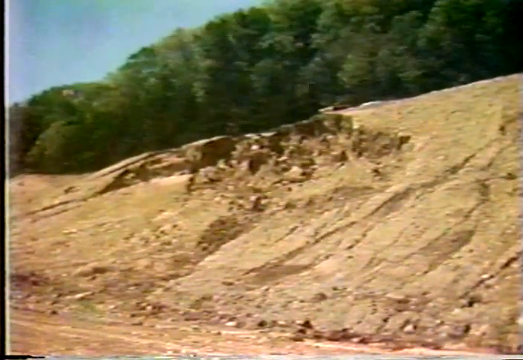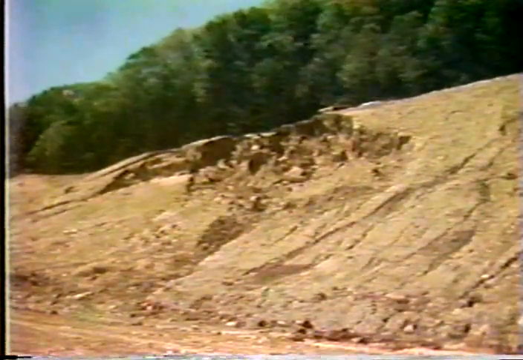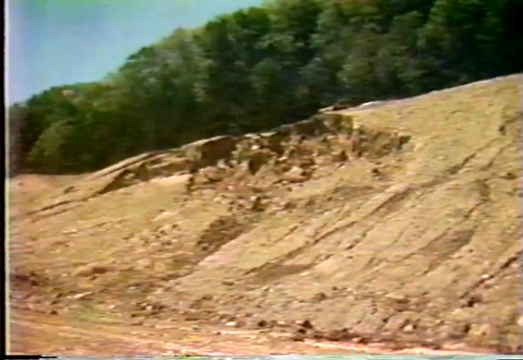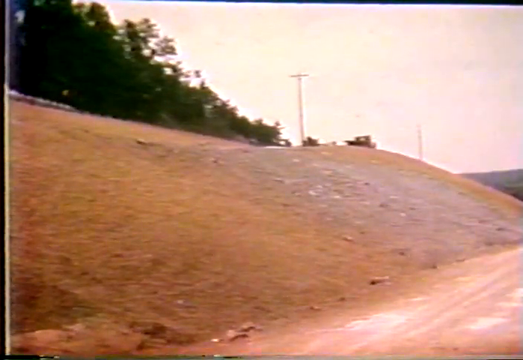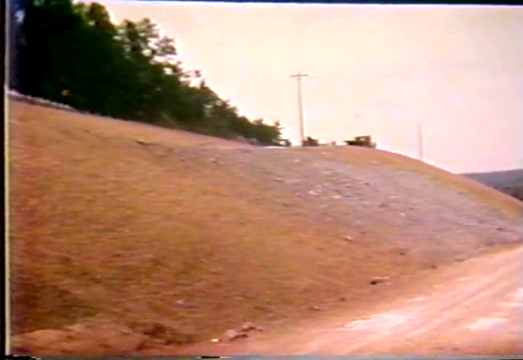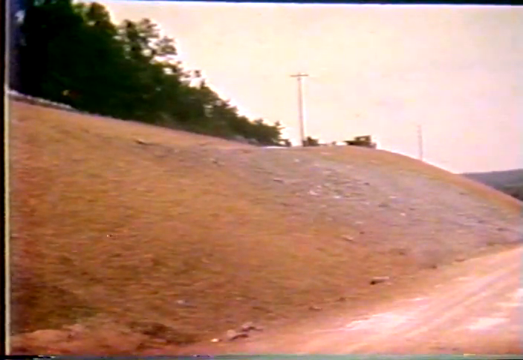Note the vertical cracks at the top. It's somewhat of a rotational type failure. This is a very typical type failure you see along a lot of highways. Here they've used a slope flattening and they've put sort of a berm there. I don't know, they've used stone, I think, for the correction.